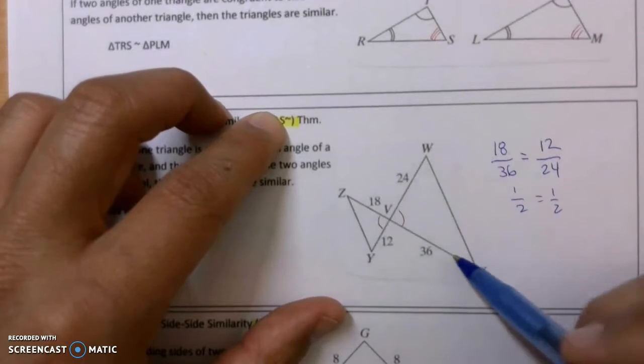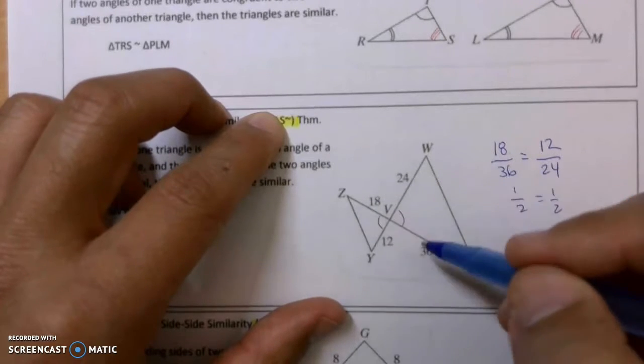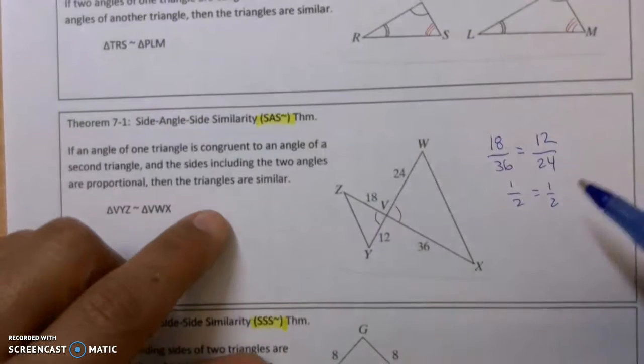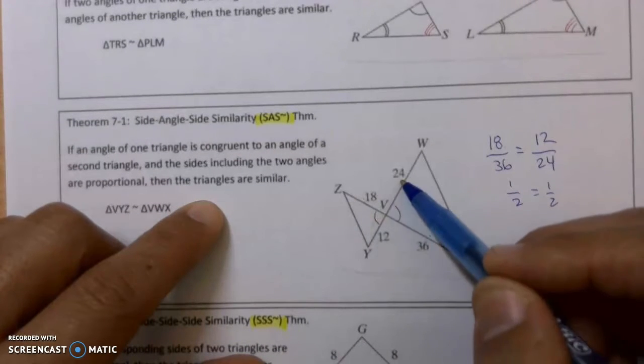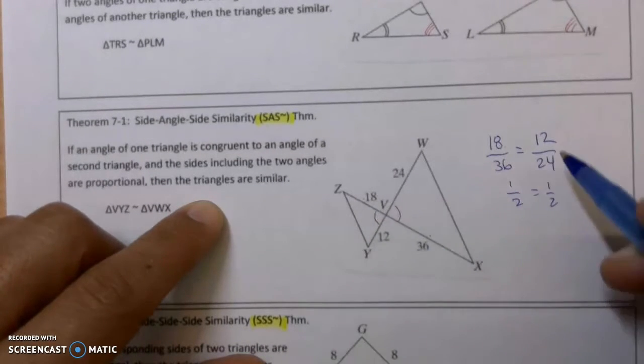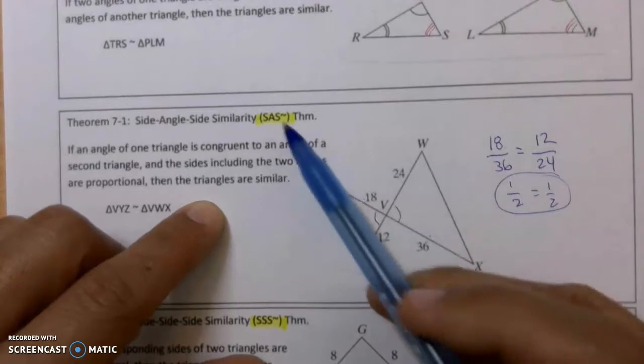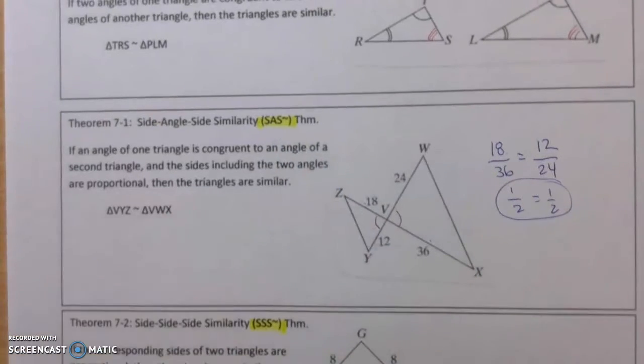And so the side lengths, I'm not going to put tick marks here because they're not the same length, but you can tell I do have a side of equal proportion, an angle, and then another side of that same equal proportion of 1/2. That is side angle side similarity.